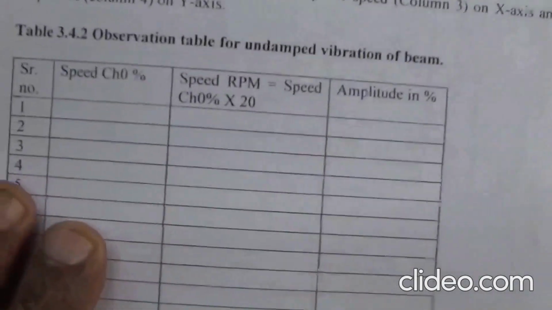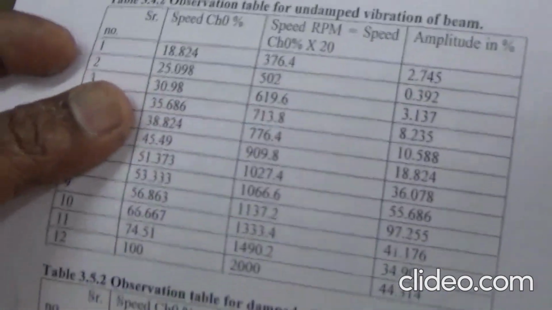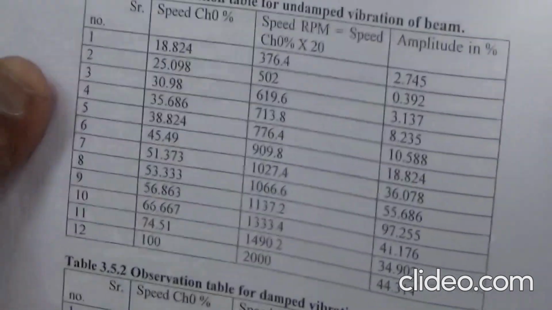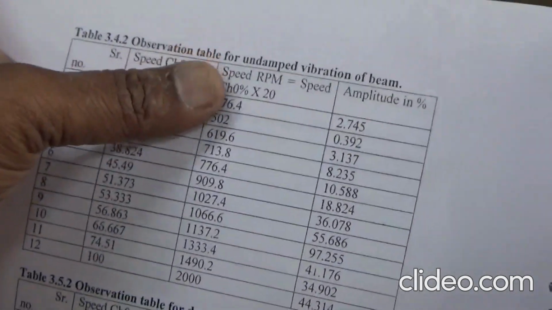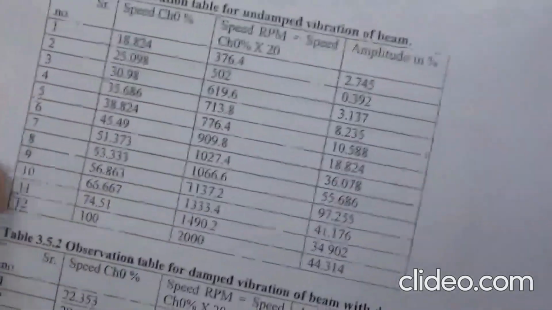We also have an instructor's guide. You will ask me whether it is filled. Yes, every answer, every observation table is filled. This is 3.2.2, and this one is your 3.4.2. See, every observation table is filled at the back side of this manual. Table 3.4.2, like speed channel 0, speed RPM, that's the calculation part, and amplitude in percentage. Now we are going to do the experiment.